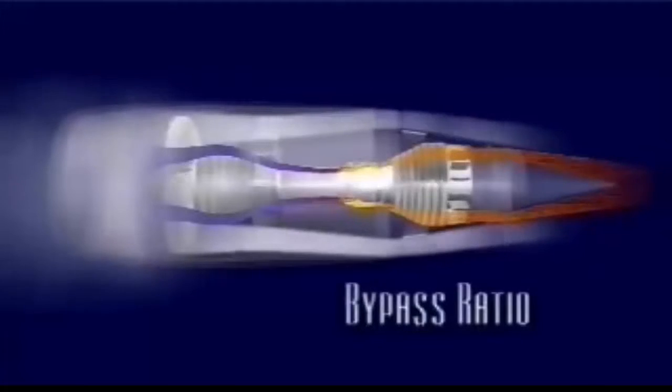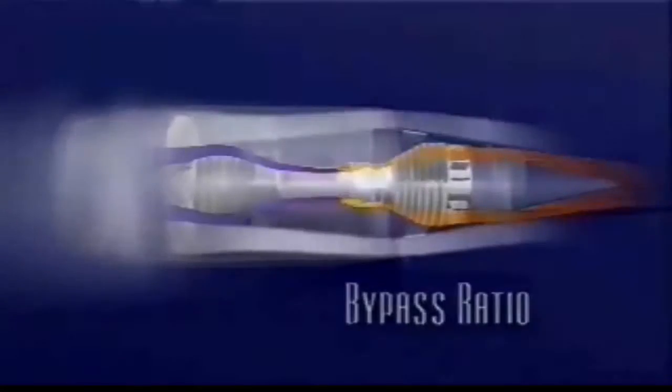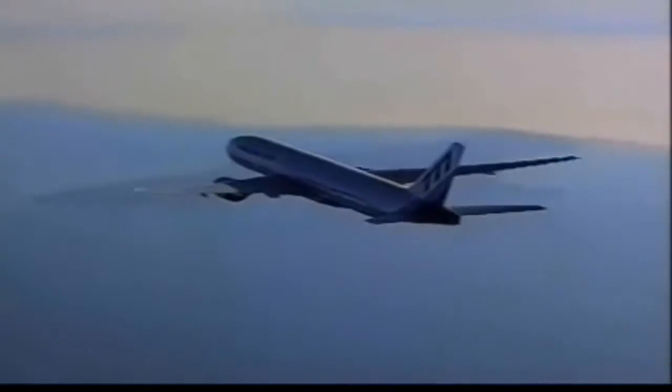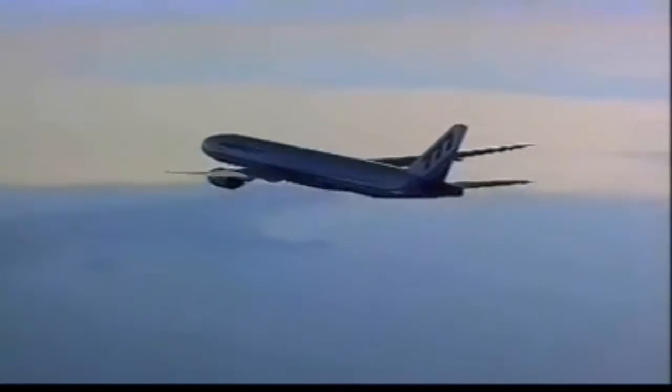Only 15% of the air flows into the interior core of the engine. The remaining 85% of the air is ducted along the outside of the core and is forced through an ever-narrowing space, the fan duct, picking up speed along the way. The ratio of this air bypassing the core to the air passing through the core is called the bypass ratio. Because of its huge volume, the bypassed air only needs to accelerate a small amount in order to develop an enormous amount of thrust.